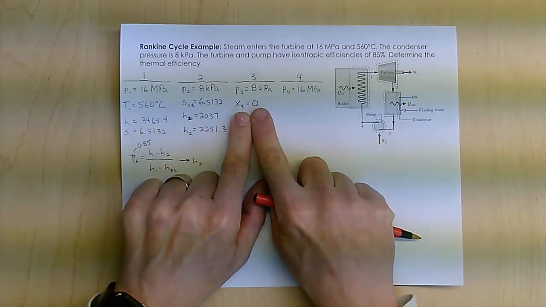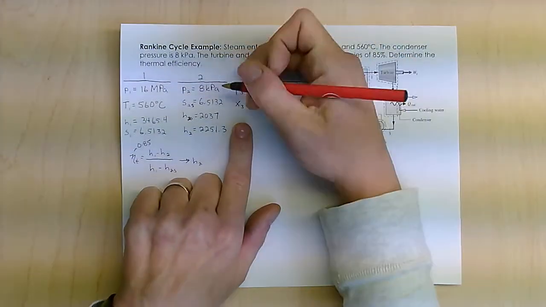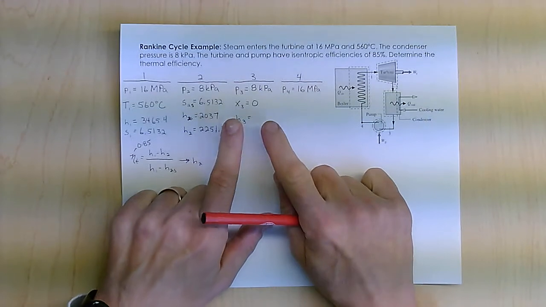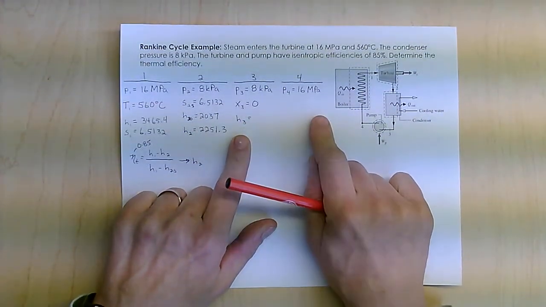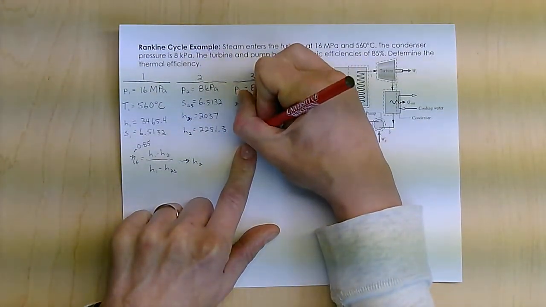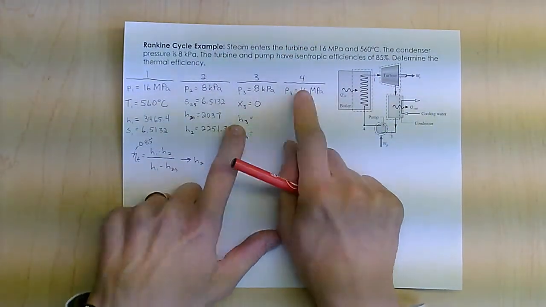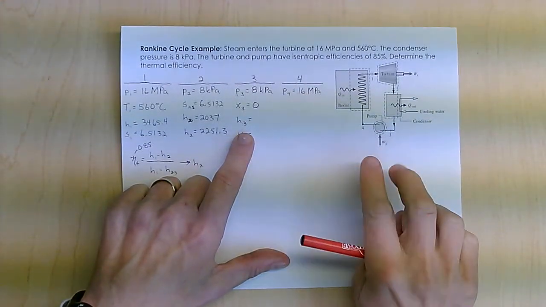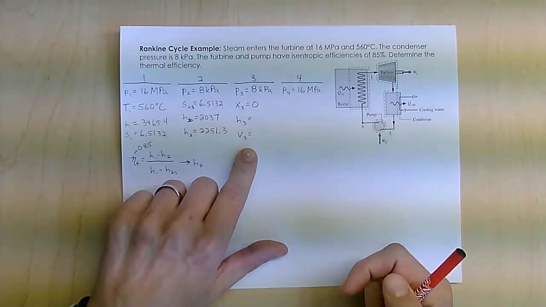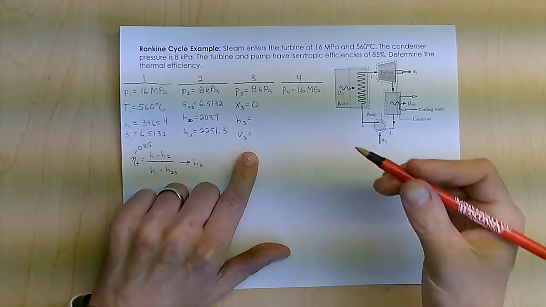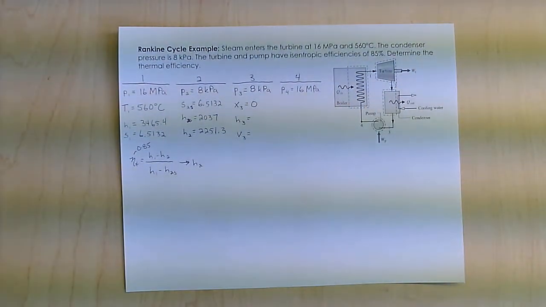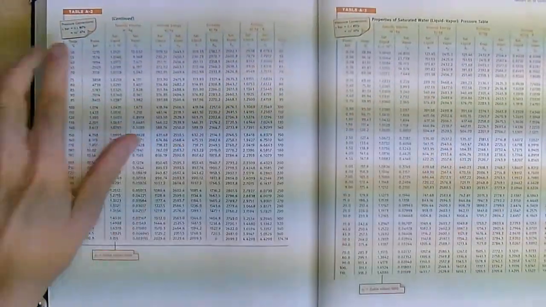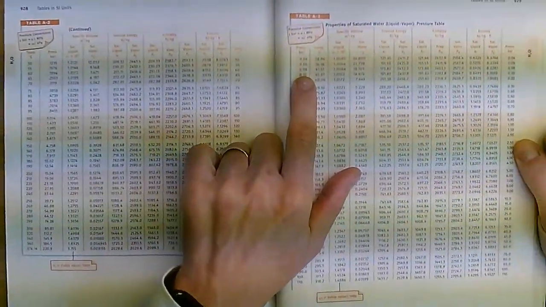State 3, I'm going to be able to look up, so I can go ahead and look up H3. Then for the pump, I'm going to use v dP equals delta h. I'll look up my volume too, because I'll take that volume times the change in pressure and set that equal to delta h, since I can find the work of the pump each of those two ways. That will get me H4s. First, I'll look up H3 and v3, for saturation at 0.08 bars.